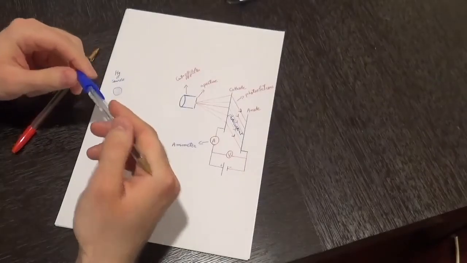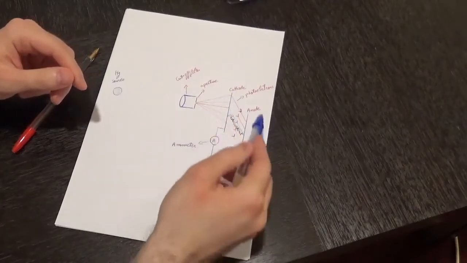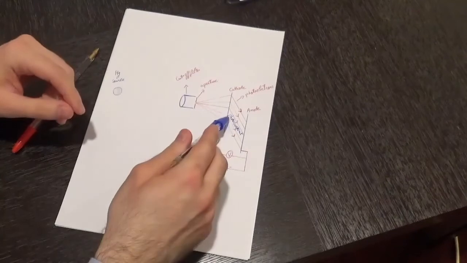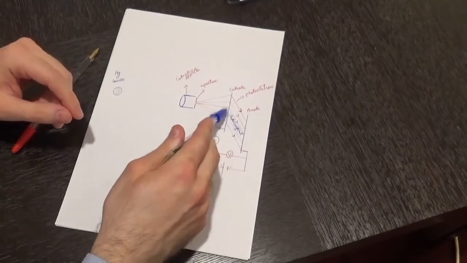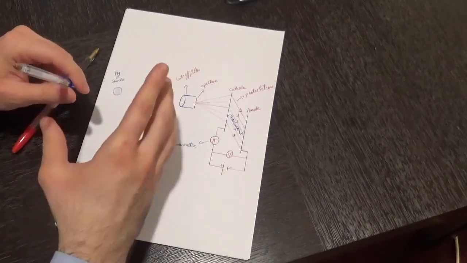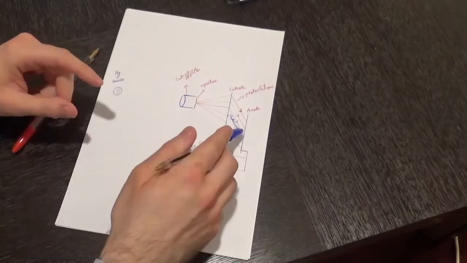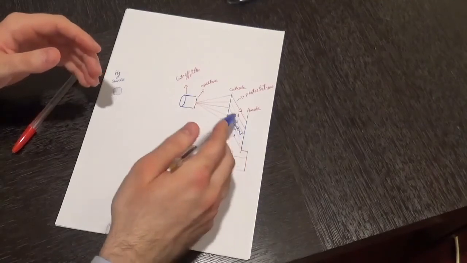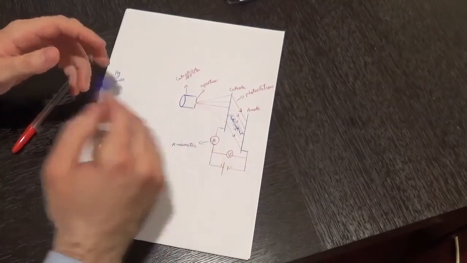Now moving on to the experimental part. Over here we have a vacuum diode. And the vacuum diode consists of two electrodes. We have the cathode and the anode, where the cathode is going to be the plate that is going to generate photoelectrons, and the anode in that case is going to be the collector, or the plate that is going to collect the electrons that are released from the cathode plate.